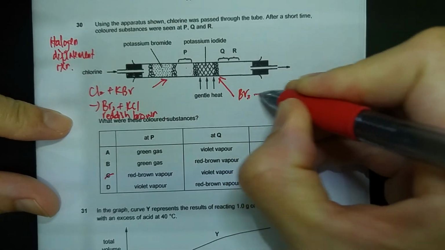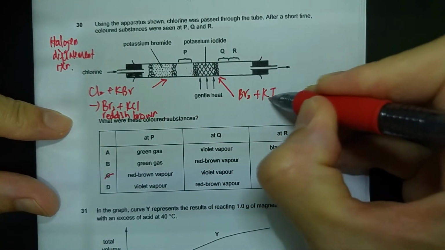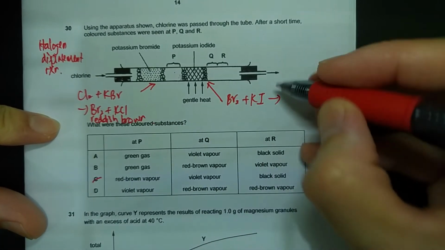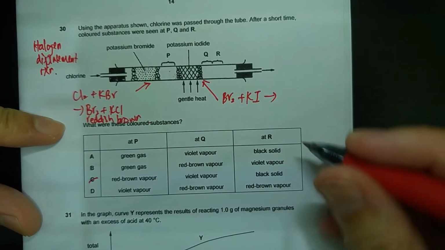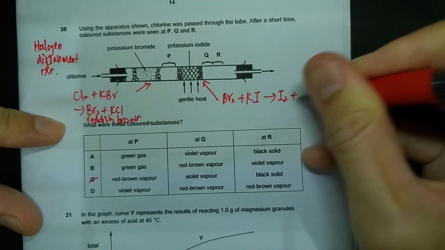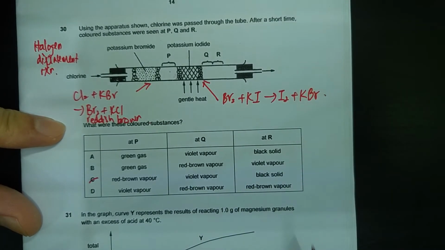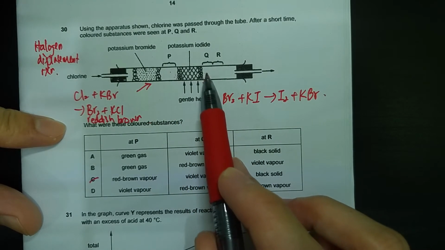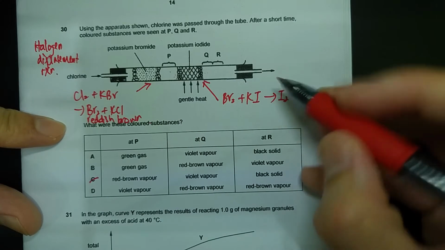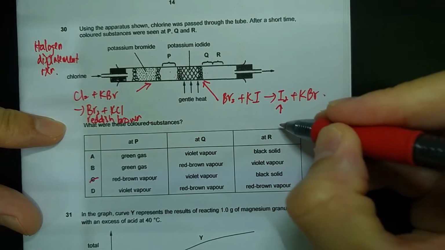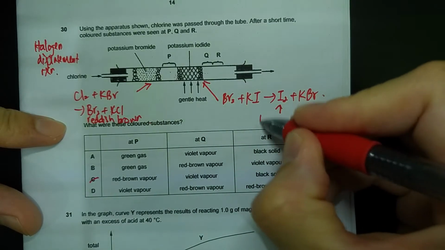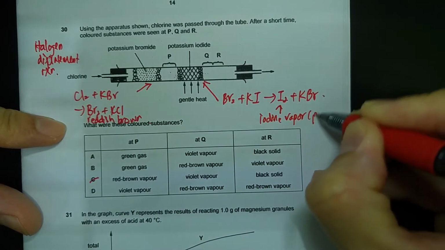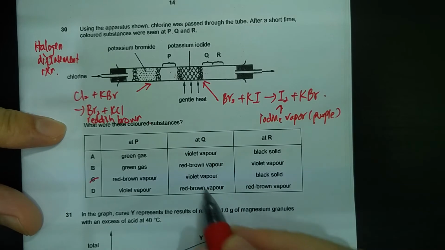Br2, and then potassium iodide. So what will happen is bromine is more reactive than iodine. So bromine displaces iodine from potassium iodide. Now over here is being heated, which means that over here will be quite hot. So this would be the iodine vapor, which is basically purple. That explains this part.